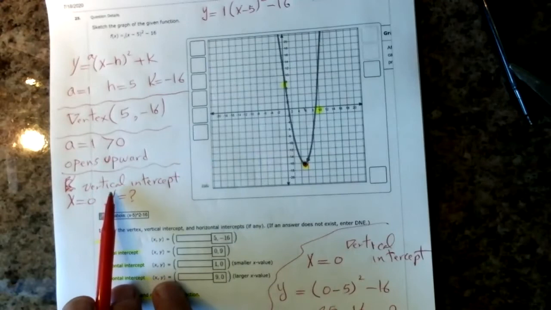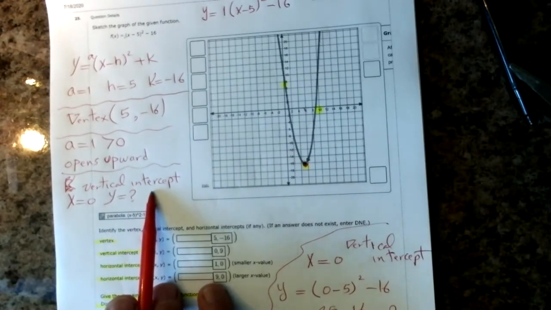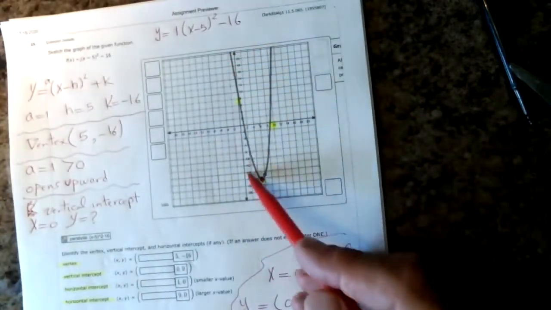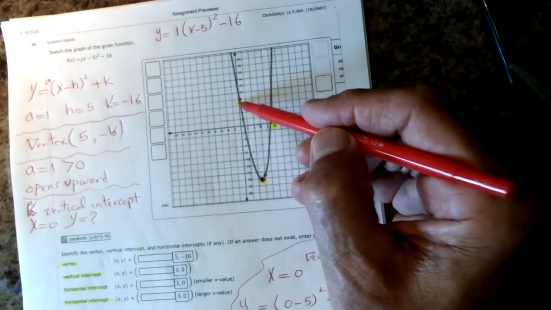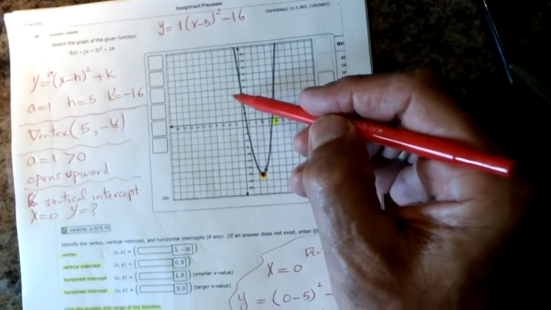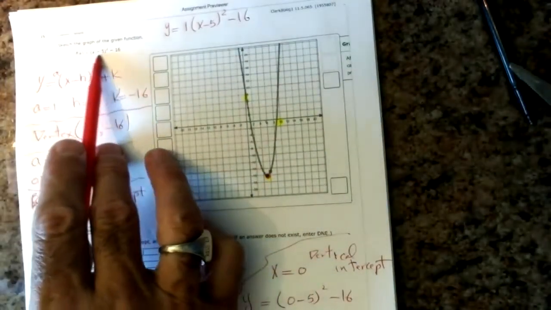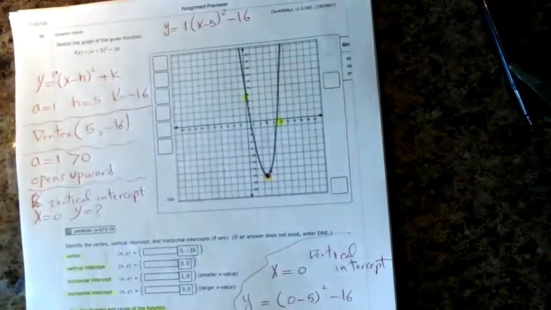Now, if I want to find the vertical intercept, meaning where the graph intersects the y-axis, we want to find this point. You know, this point doesn't have any x, x is 0, but it does have a y. So what we do is, in these equations, you put 0 for x to find the y value.